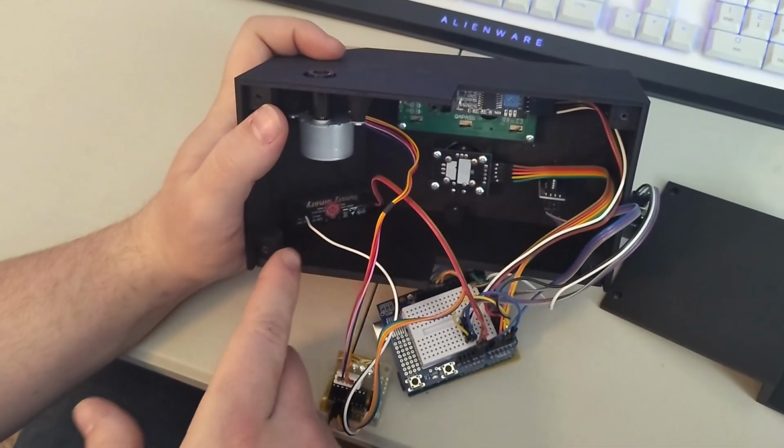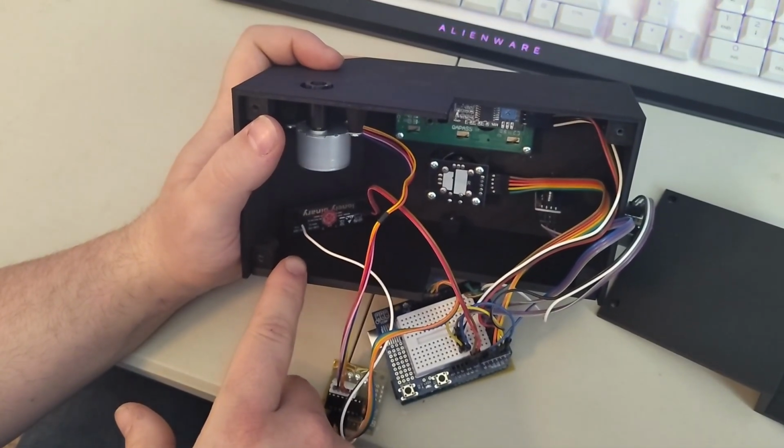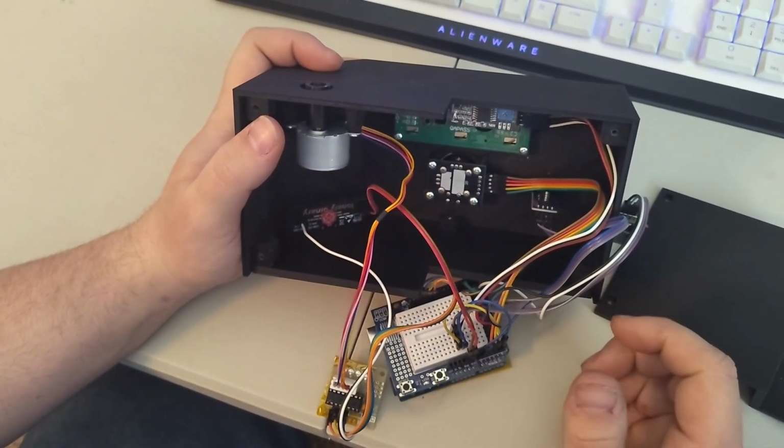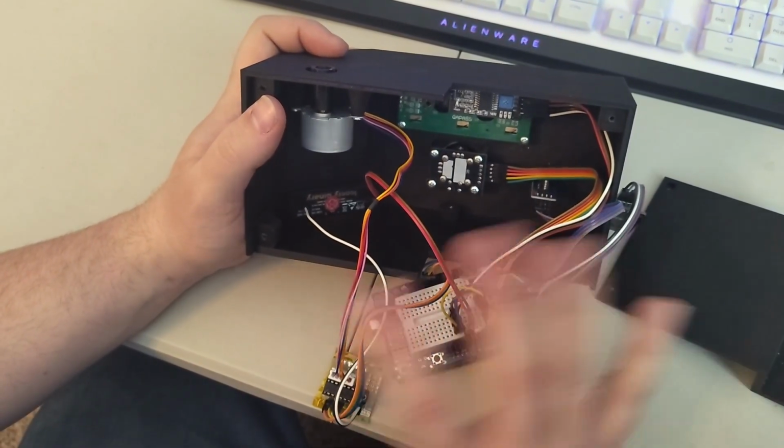And back here I have a power supply that's USB-C, and that works with any phone charger, but it does need to be a fast charger, otherwise it'll brown out the whole circuit.